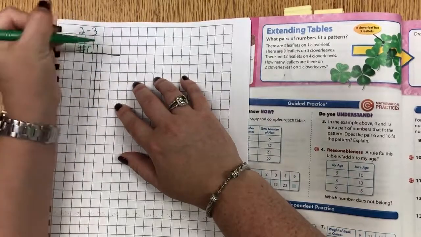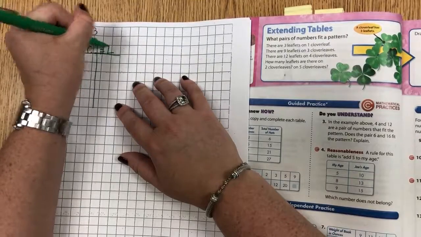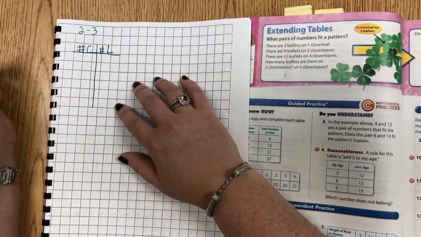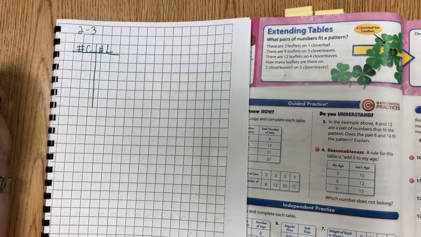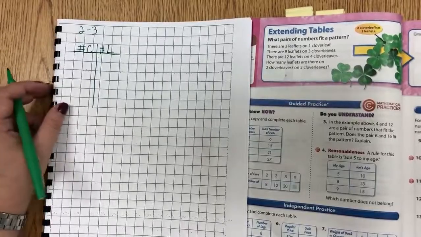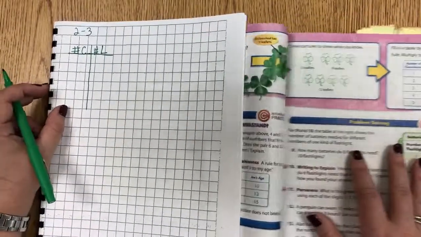And then on the other side, I'm going to put number of leaflets. So it's not hashtag C, hashtag L. It's the number of clovers and the number of leaflets. So I'm going to copy down what I see in this table off to the side here, right there in your book.